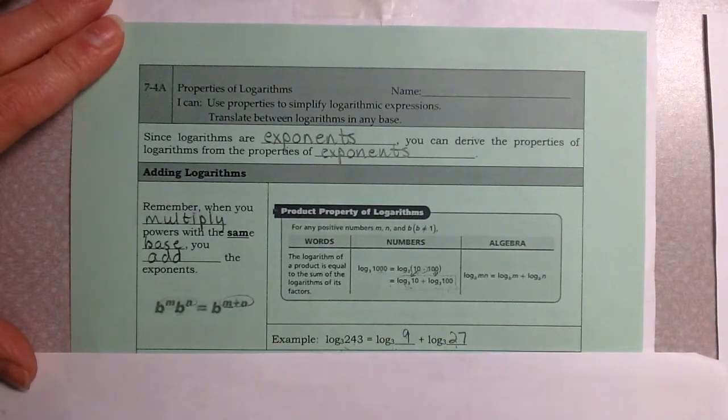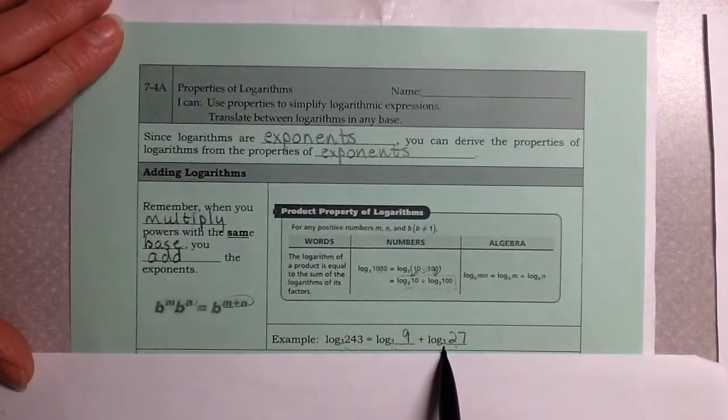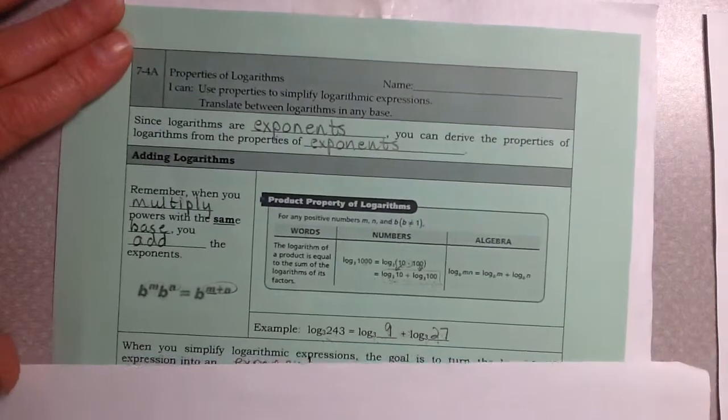So let's look at some values here. I have log base 3 of 243, and I rewrote it as log base 3 of 9 plus log base 3 of 27. And these two sides of the equation are equivalent because if my bases are the same and I'm adding, I multiply these two numbers together.